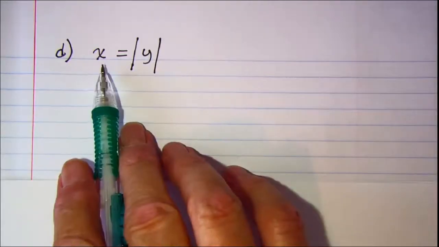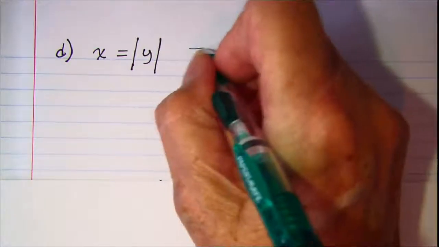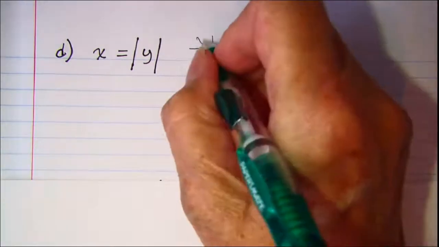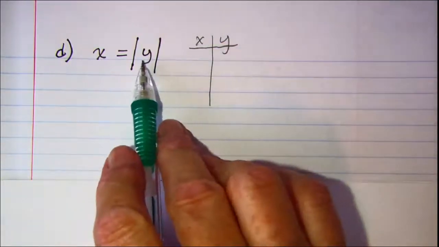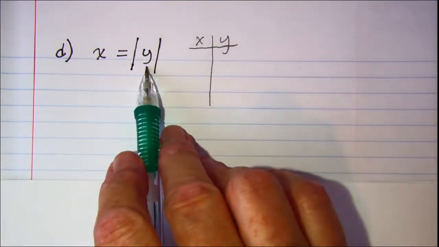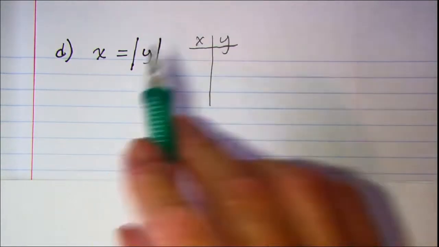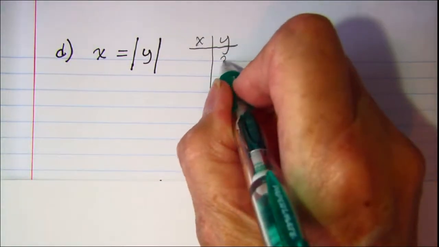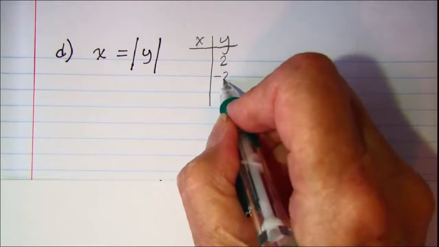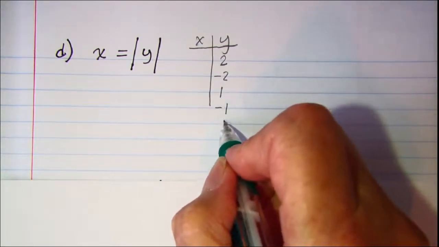And on this one, we don't have y equals again, so let's do an xy chart. This time, since we're doing an operation on y, let's sub in values for y and see what x is equal to. So if y is positive 2, negative 2, positive 1, negative 1, and 0.